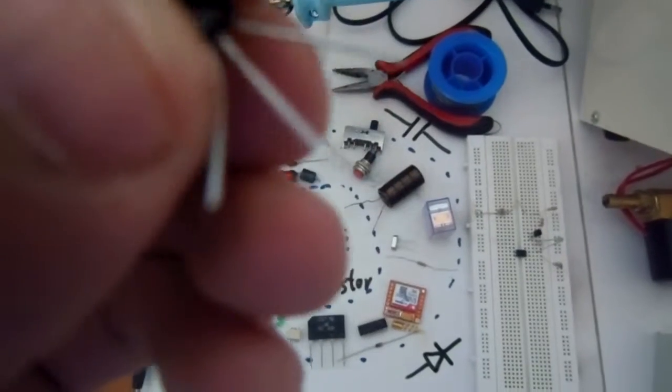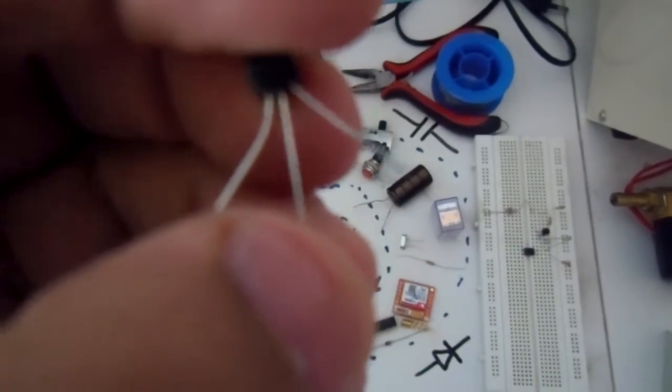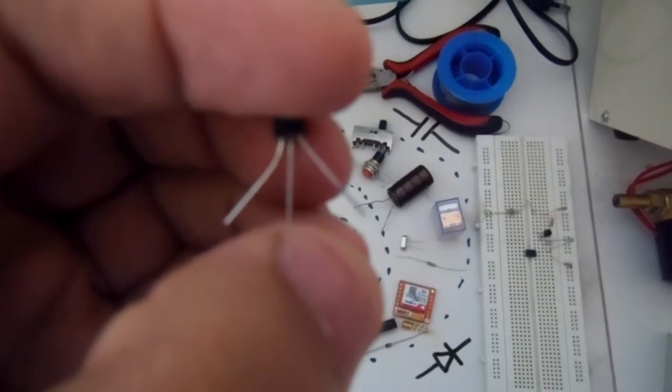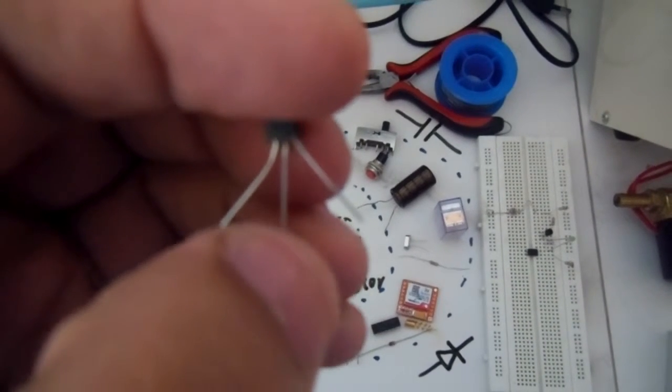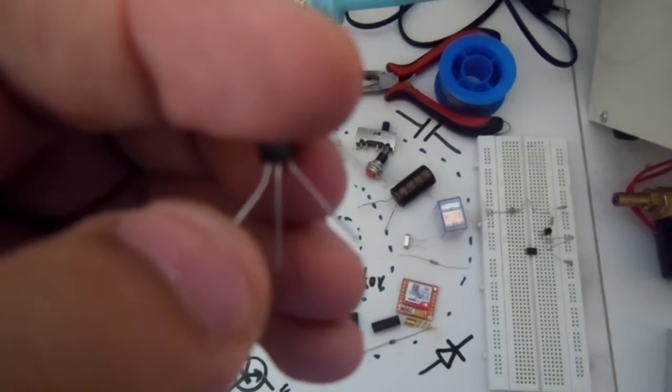If we can see, it is a current dependent resistor. It has three parts. One is called collector, and that is emitter. The middle one is called base. So by the base current we can control the collector to emitter current.